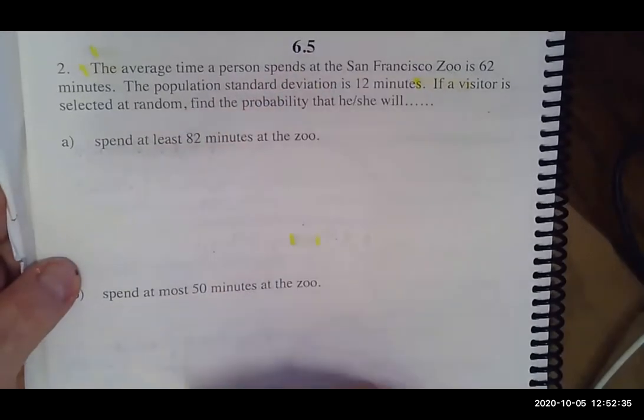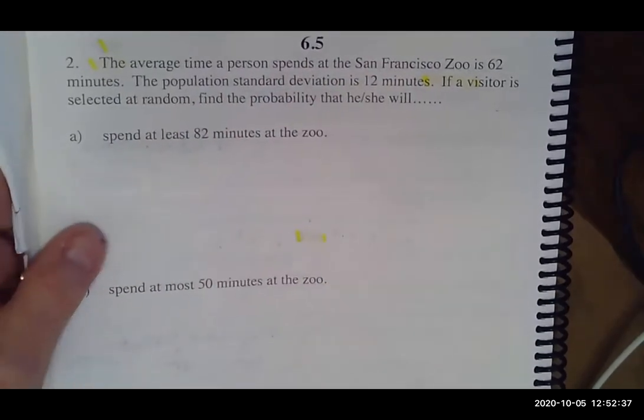This is just more pictures. This is nothing interesting. It's just the same stuff, so I'm not going to do that.